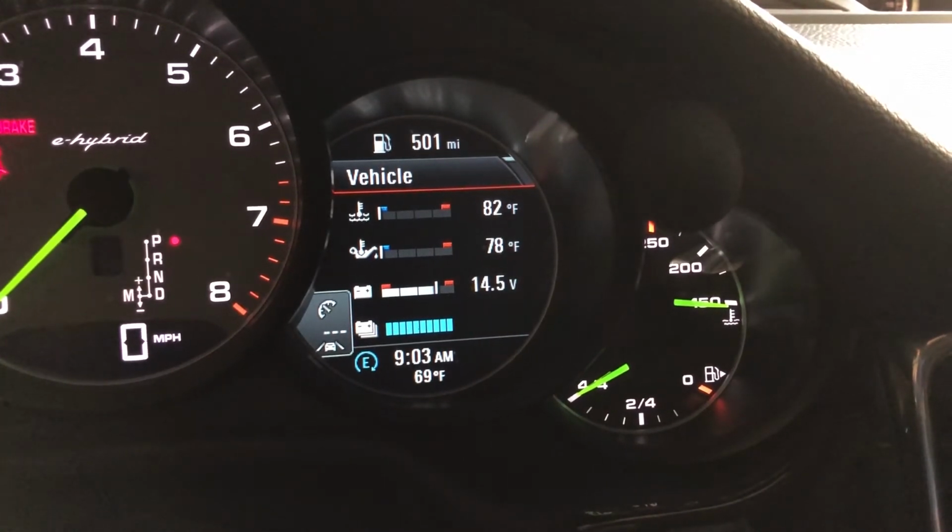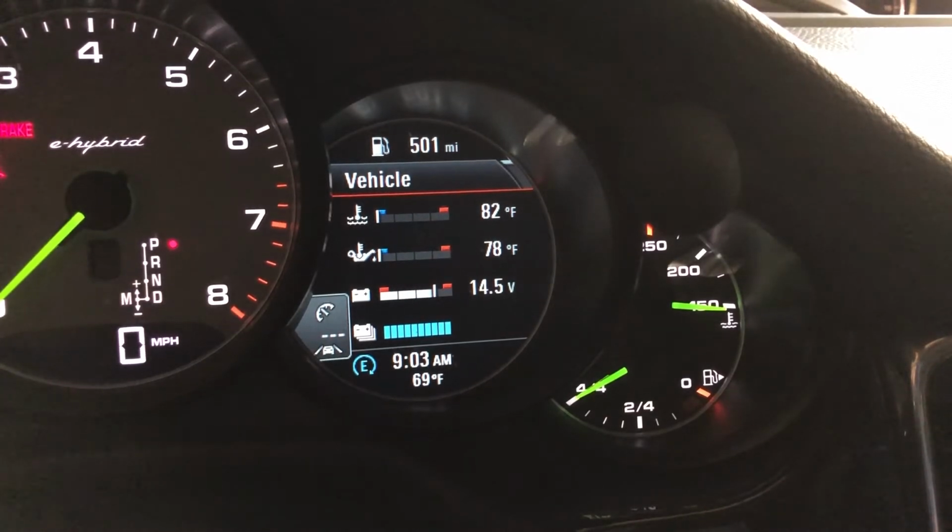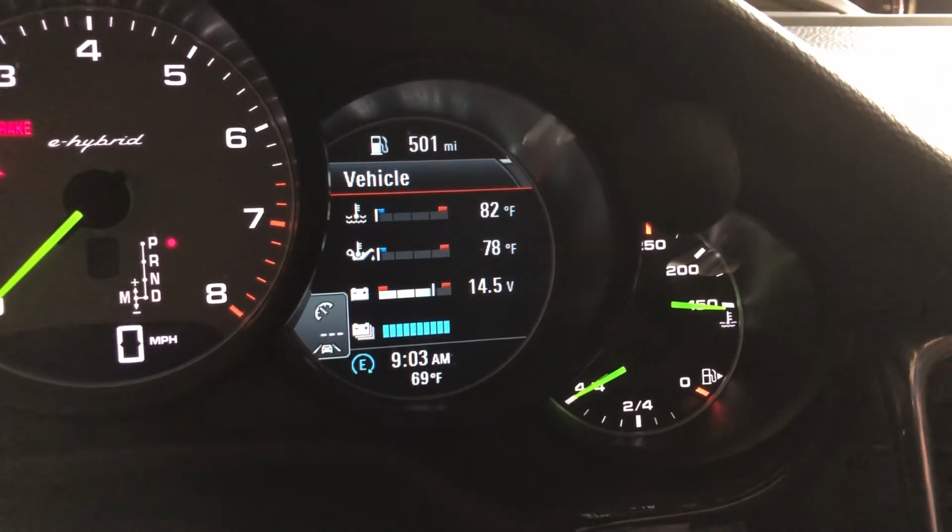Good day, everyone. Today we're switching to daylight saving time, so I would like to take advantage of this to show you how to adjust your clock also.